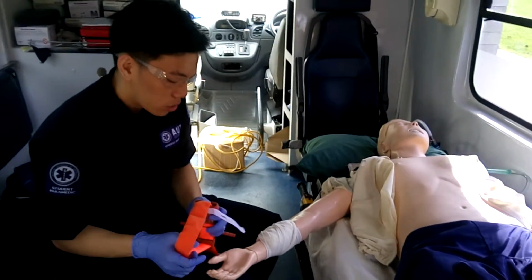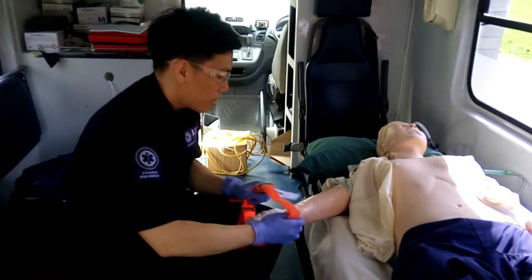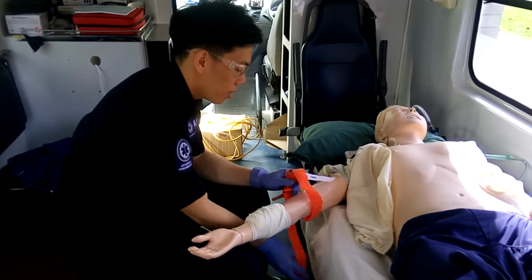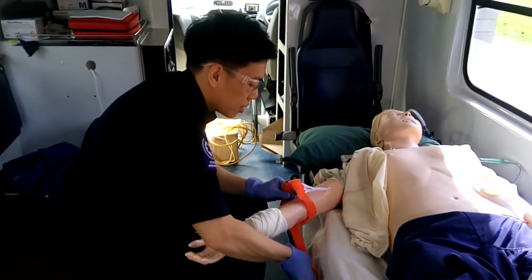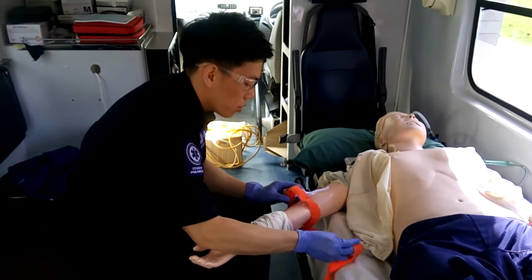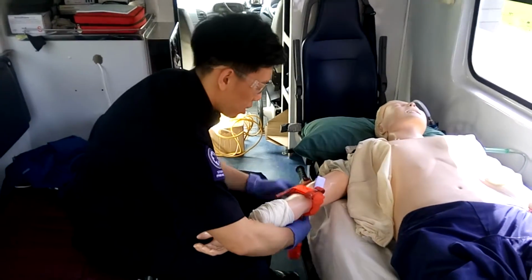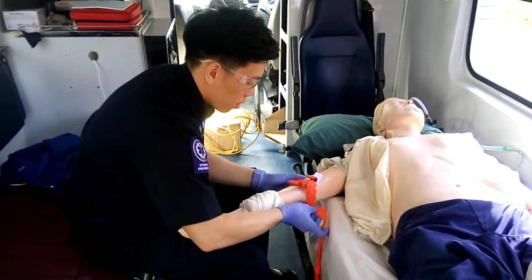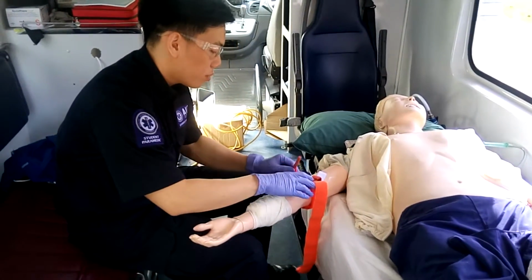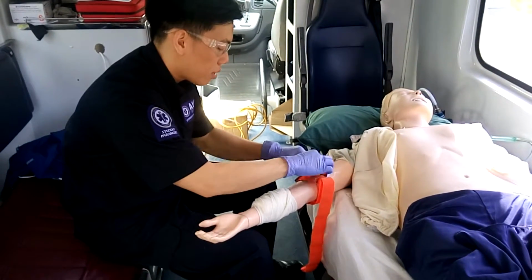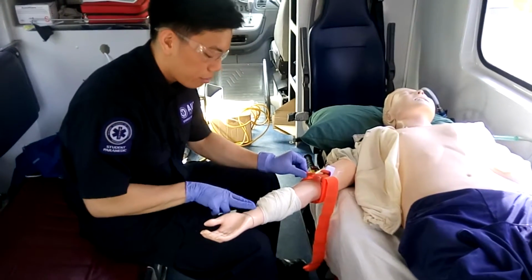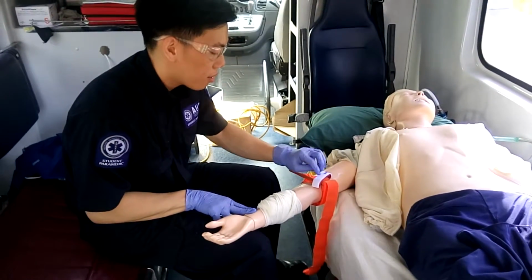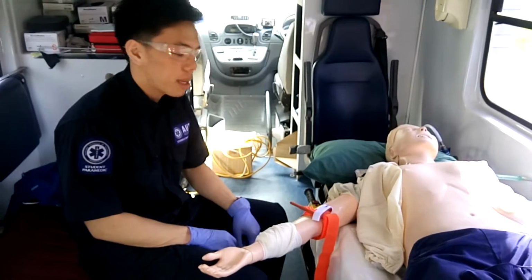When applying a tourniquet, apply it to the upper proximal bone of the extremity at least 10 centimeters proximal to the wound. So in this case, like so. Tighten the windlass until the distal pulse, or in this case, the radial pulse, cannot be felt, and record the time and date of when the tourniquet is applied.